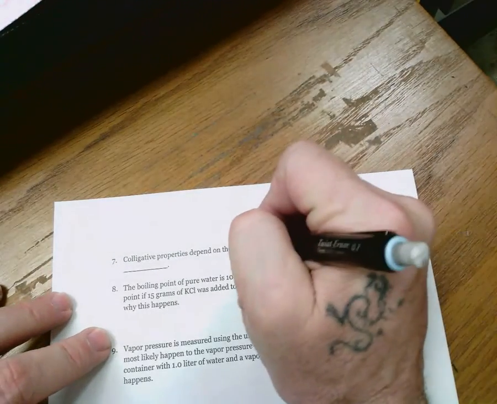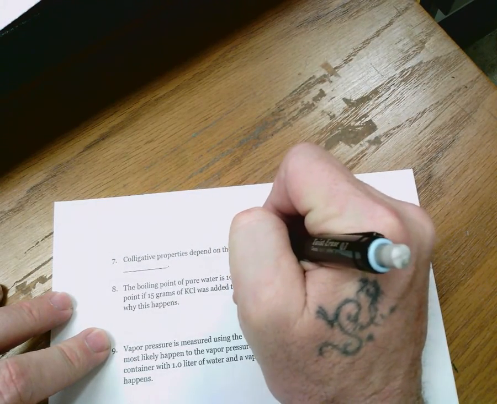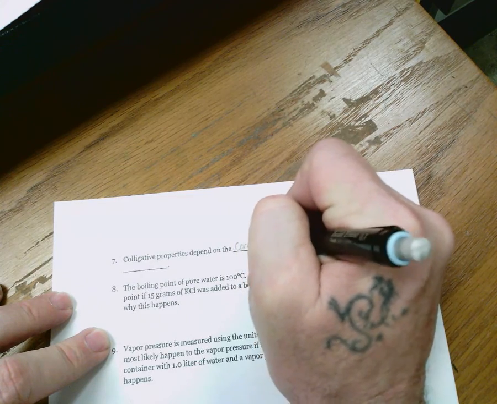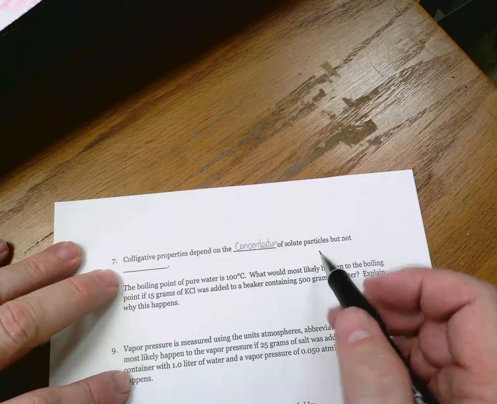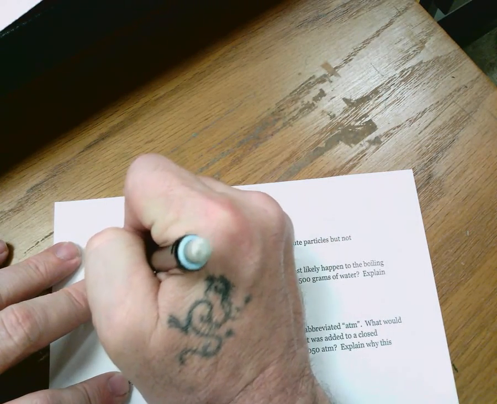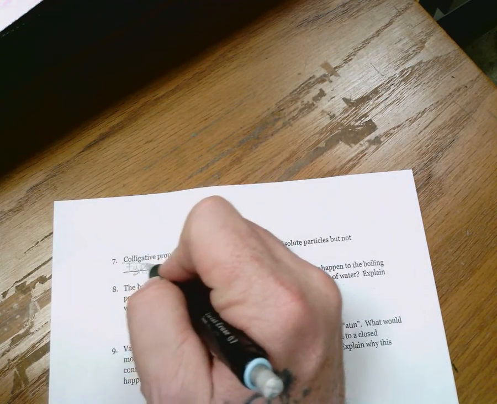Colligative properties depend on the concentration of solute particles, but not the type. Right? Not the type. I mean, it doesn't matter what you're adding. It's completely on concentration of your solute particles. Does that make sense? That's the definition of a colligative property. It is a property that depends entirely on the concentration of solute particles.